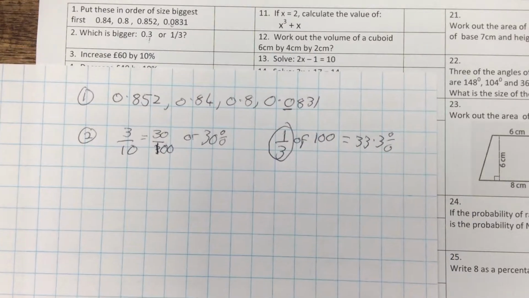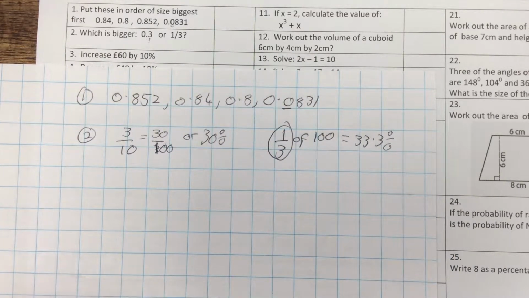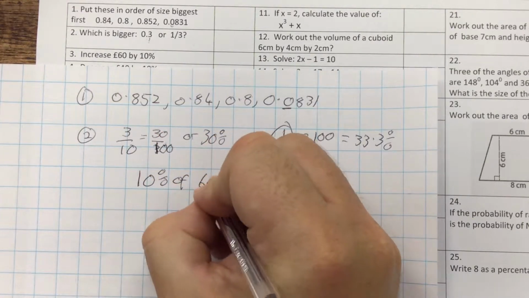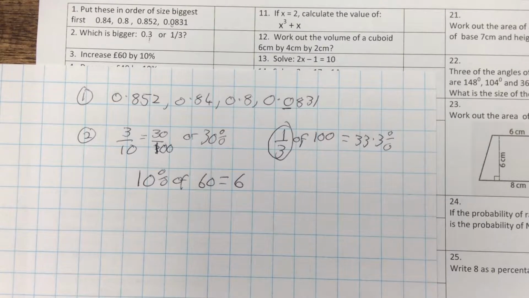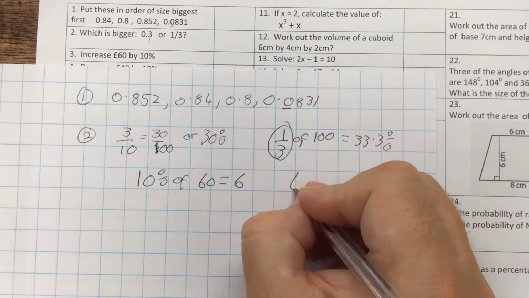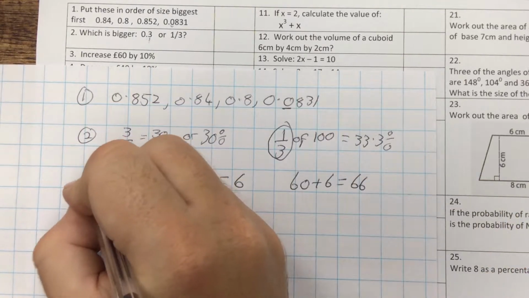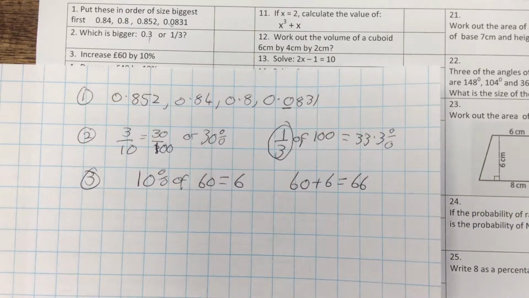All right, question number 3. Increase 60 by 10%. 10% of 60 is 6, because when you find 10%, you divide it by 10. And then, because I'm increasing it by £6, my new answer becomes 60 add 6, which is 66.